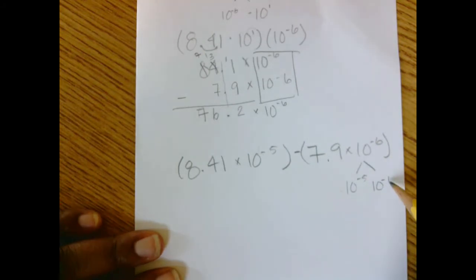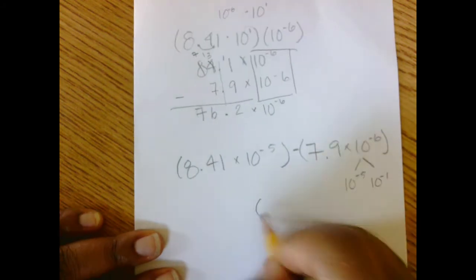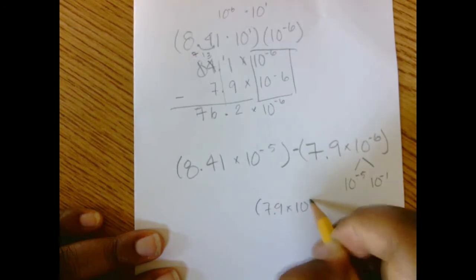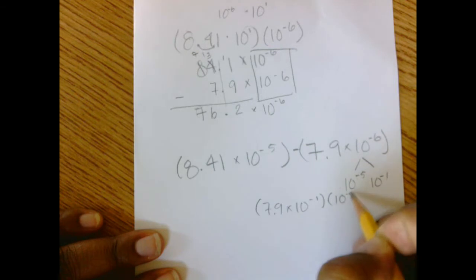And negative 5 plus negative 1 is going to give me that negative 6. And I'm going to rewrite that 7.9 as 7.9 times 10 to the negative 1st power times 10 to the negative 5th power.